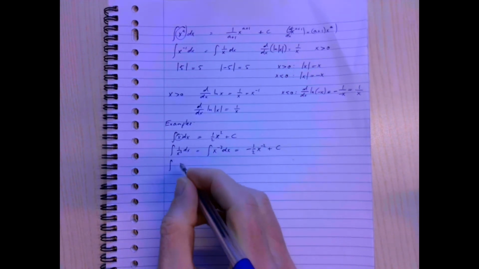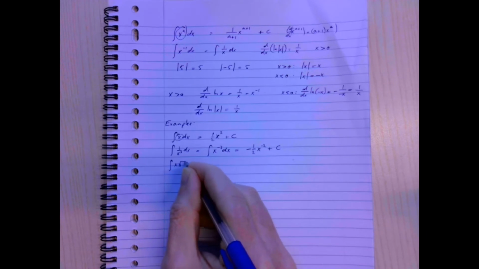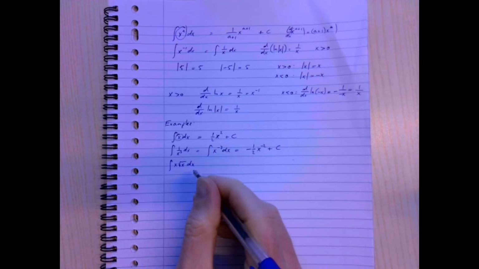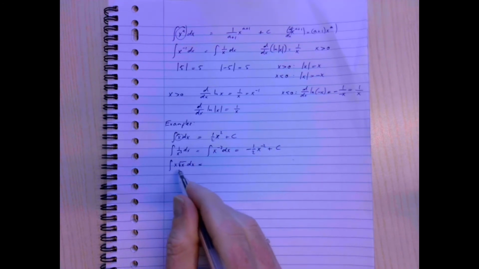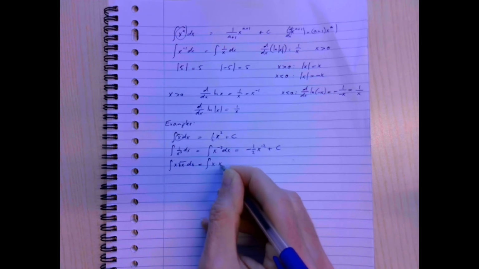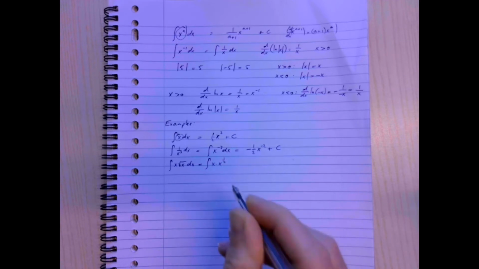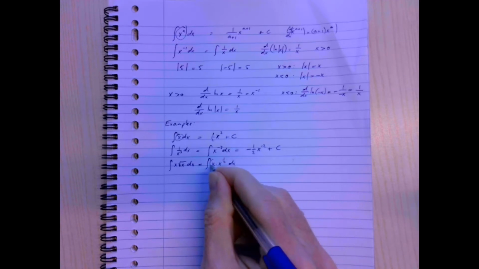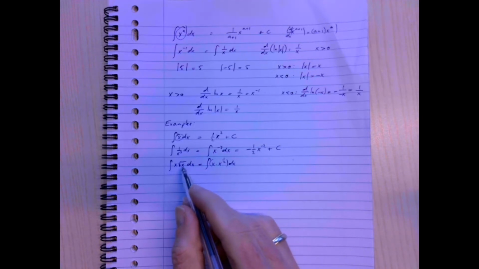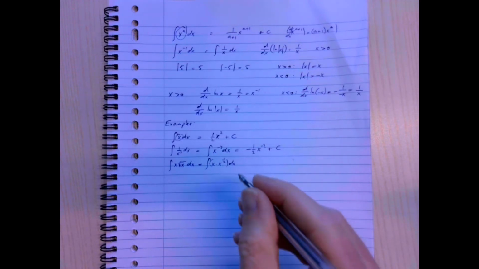The third example, so all these examples are on the slides as well, is this one: x times square root of x. What's the indefinite integral of x times the square root of x? Well, you remember that the square root of x is x to the power a half, right? So this is a function, if you wish, x to the power a half. So x times x to the power a half, that's x times square root of x. What's the indefinite integral of that?